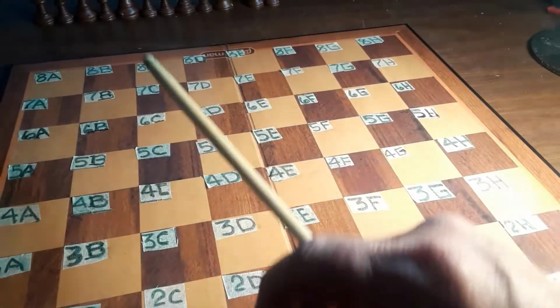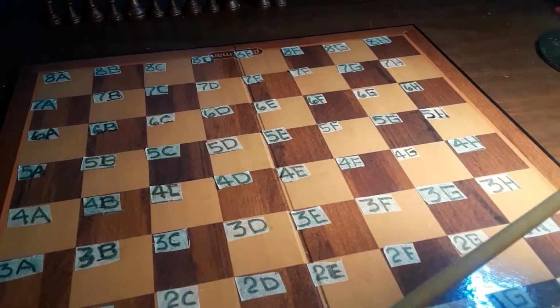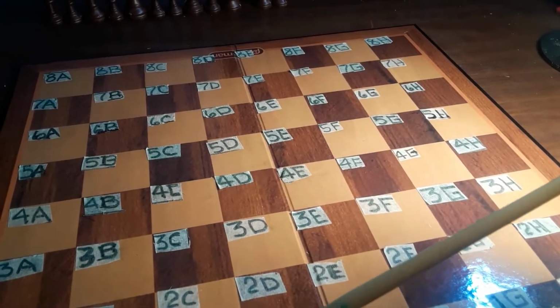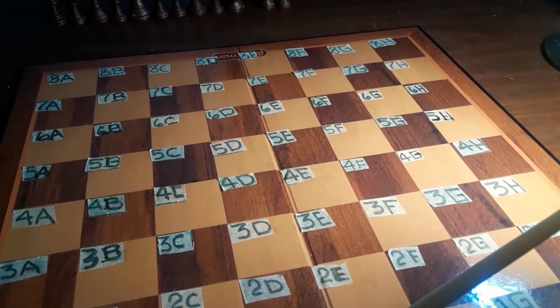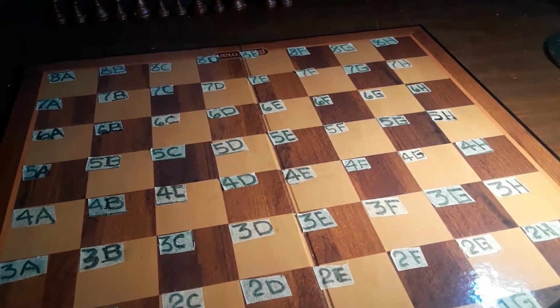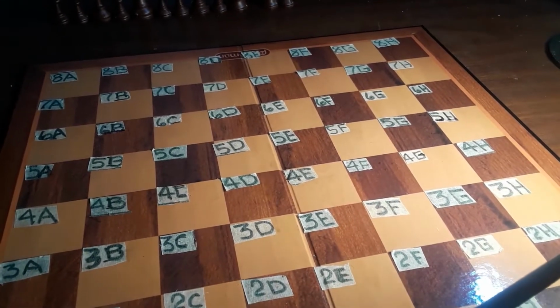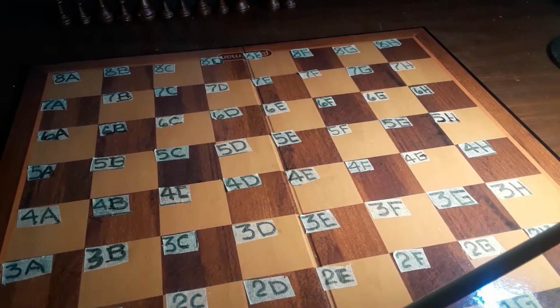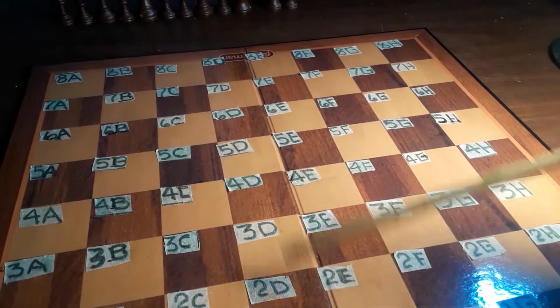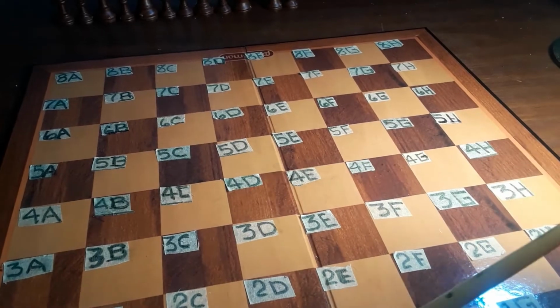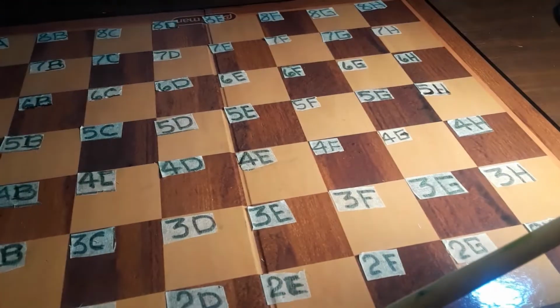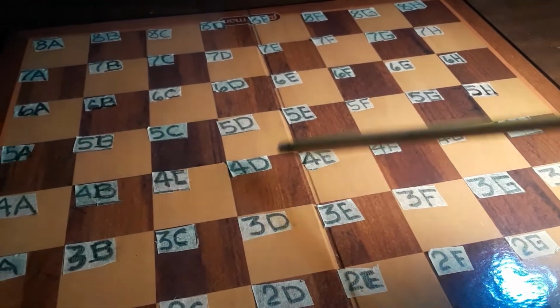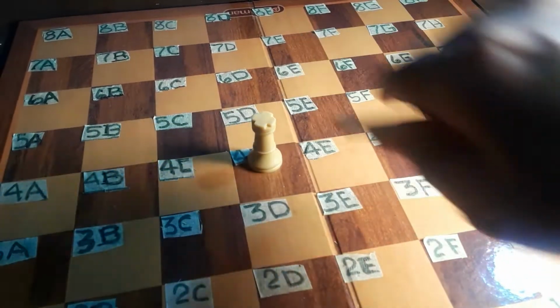Similarly, if I had the rook here in 1D, which is the first row and the 4th column, and I want it to come to 4D, then it goes through 1D, 2D, 3D, and to 4D. That's the address.